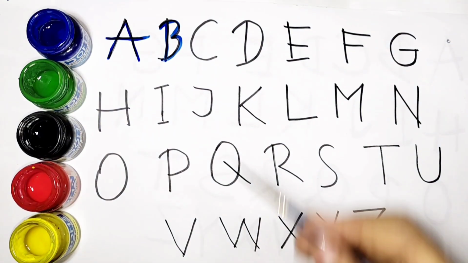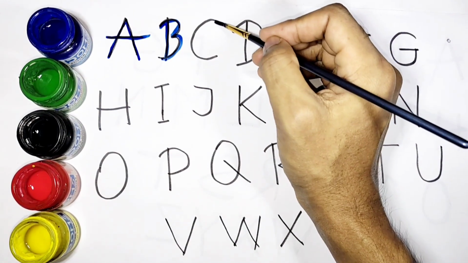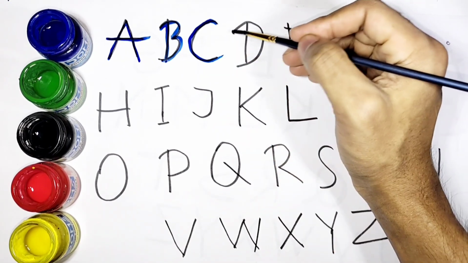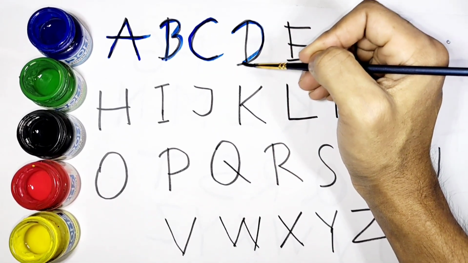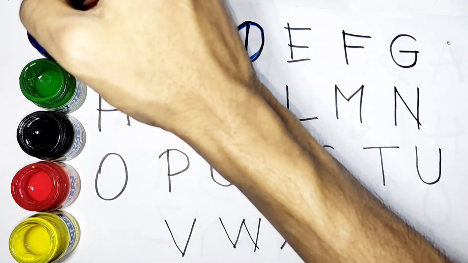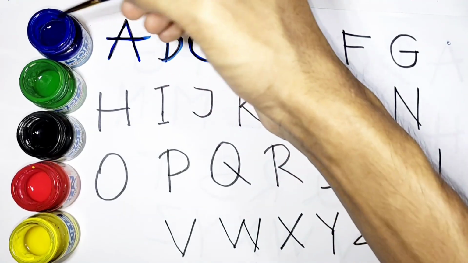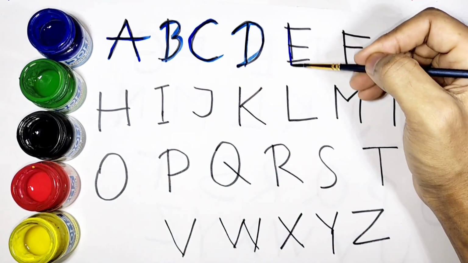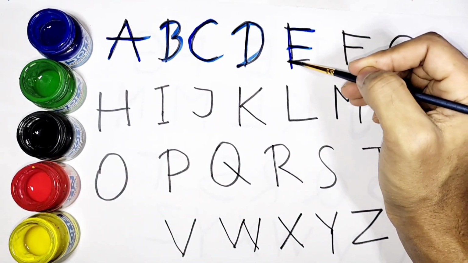The next one is C. C for cow, C for cat. Kids, the next one is D. D for dog, D for doll. And the next one is E. E for egg, E for elephant.